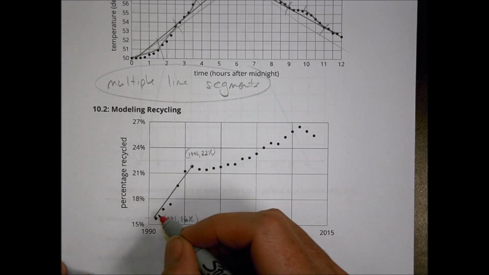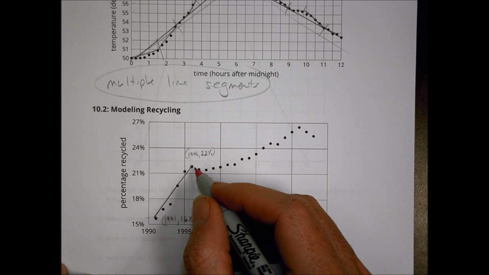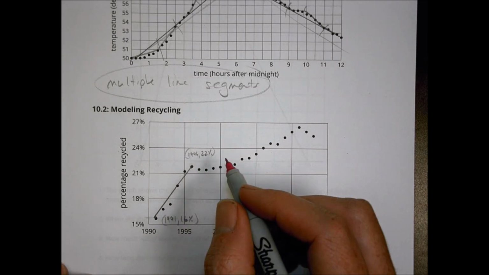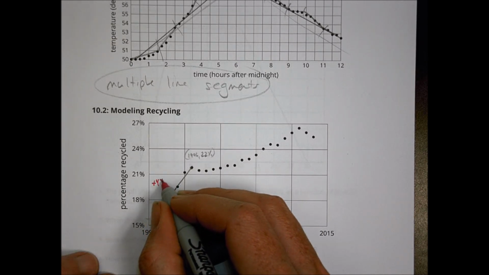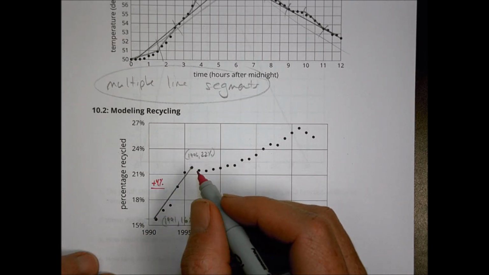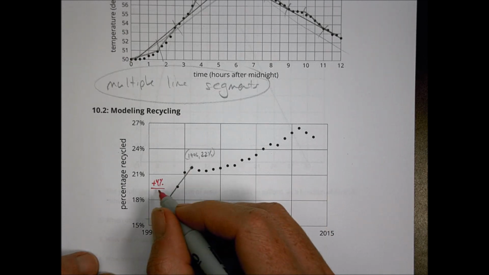We can see that there's a growth there going from 16 up to 22. That's an increase of about 6%, and we're doing that over the course of 1991, 1, 2, 3, 4, 5 years.